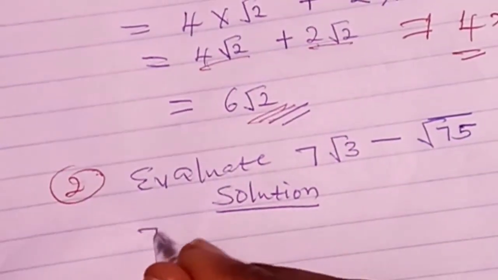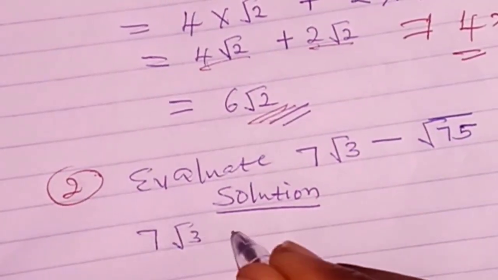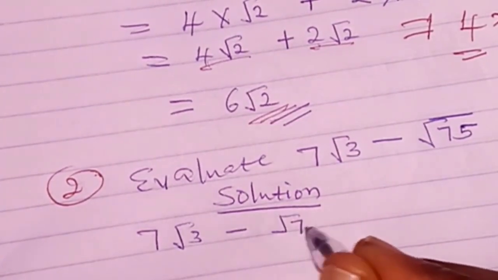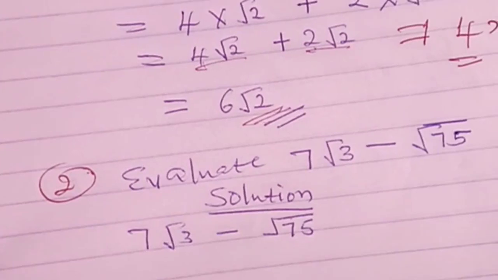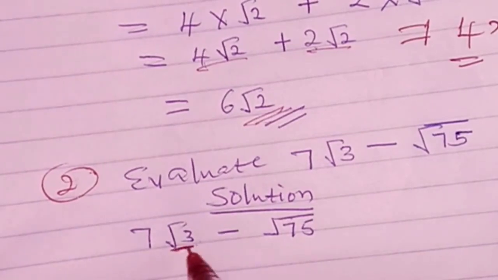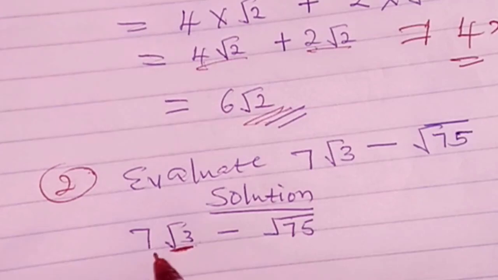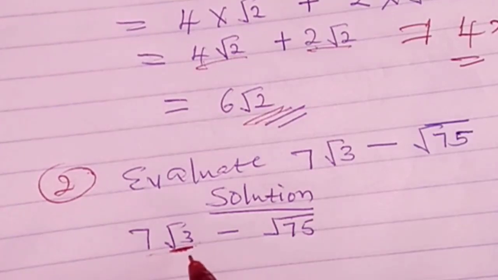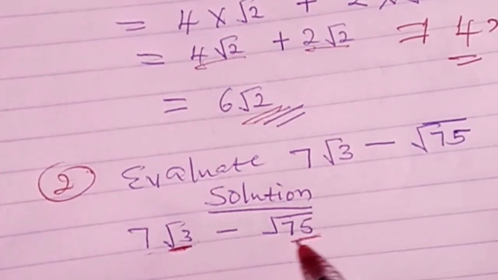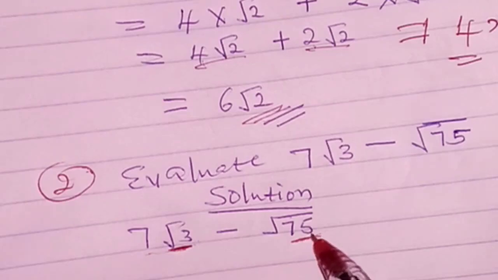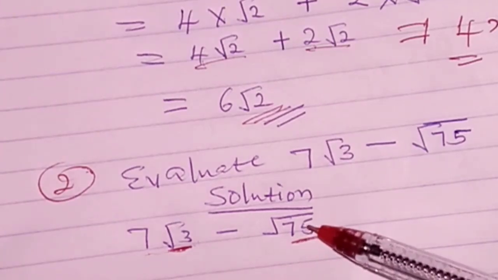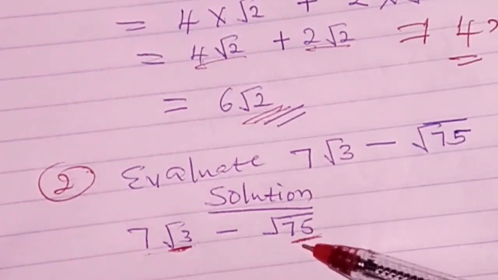So we're going to pick 7 root 3 minus root 75. Now take note that root 3, we cannot break it further. It's already in its simplest form. But 75 is not in its simplest form. Hence, we have to reduce it to its simplest form.